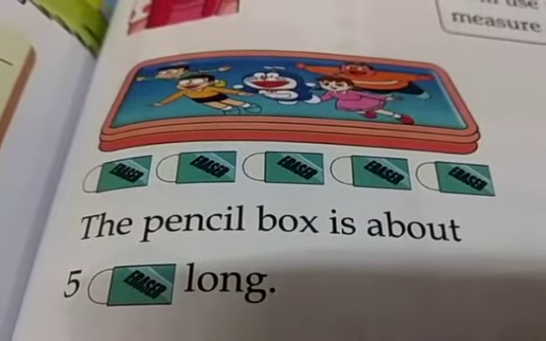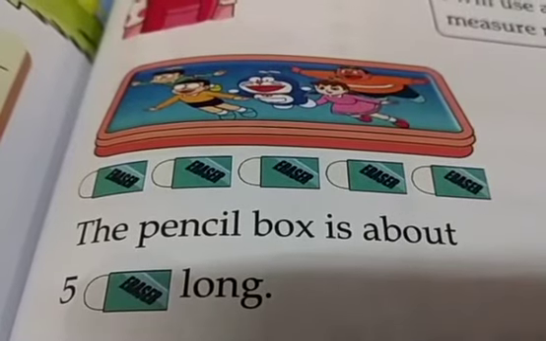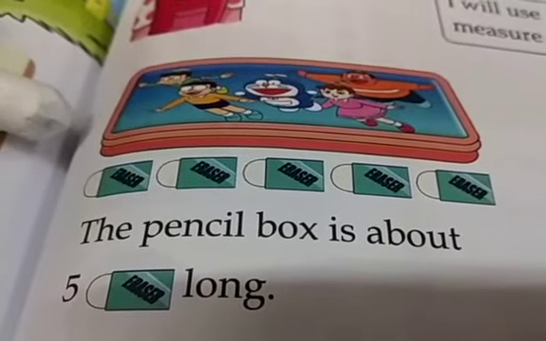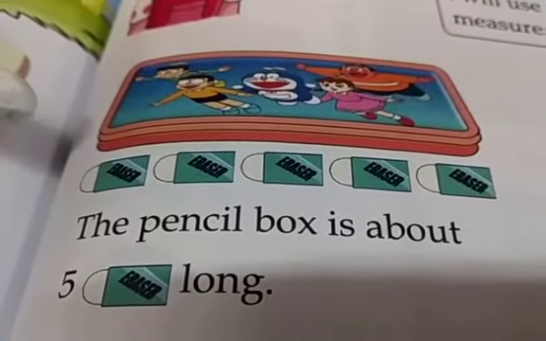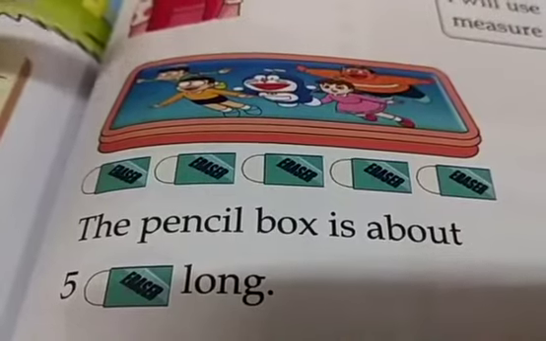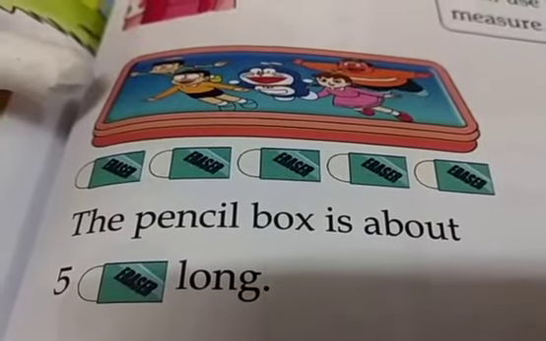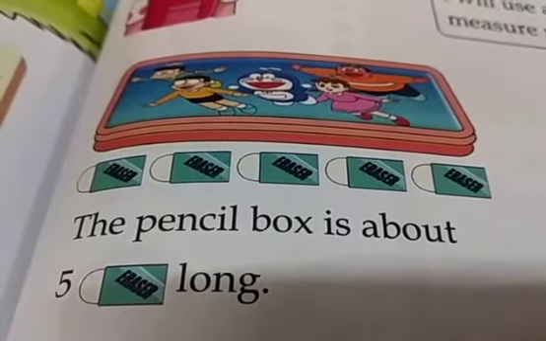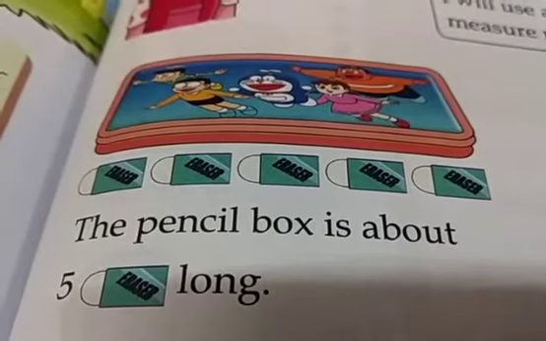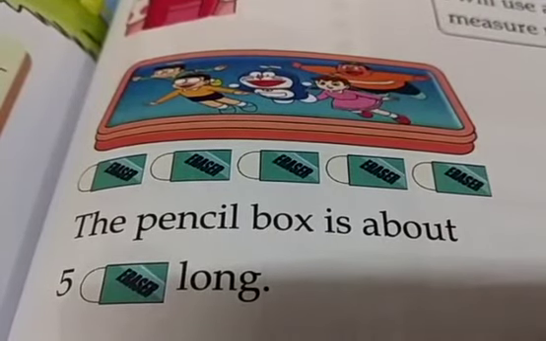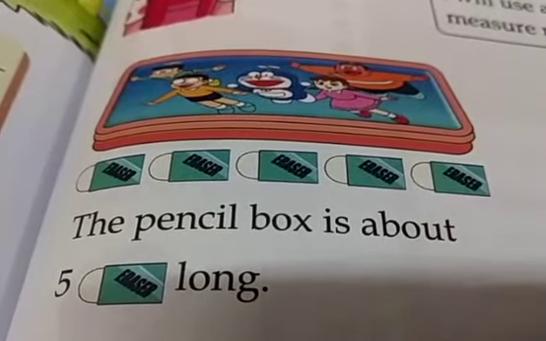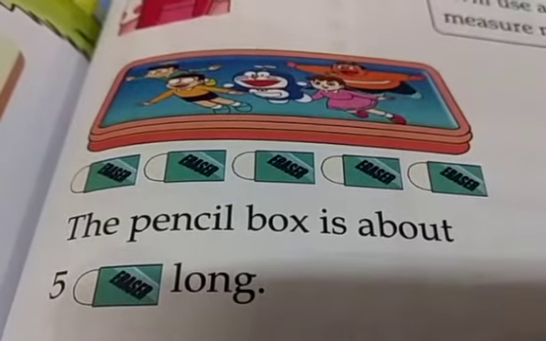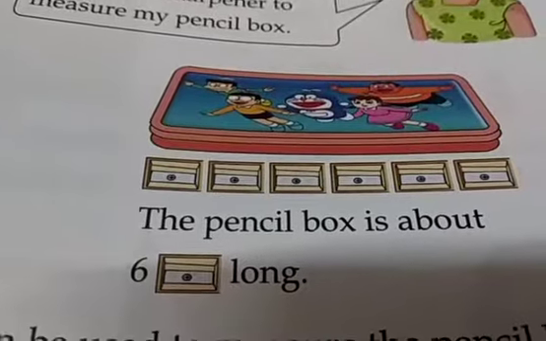See here, to measure a pencil box, I use erasers. How many erasers am I using here? I have to check how many erasers long the pencil box is. So the pencil box is about 5 erasers long. So this is what? Length. We are measuring the length by using erasers. Not only erasers, we can measure this length by using other objects like sharpeners.